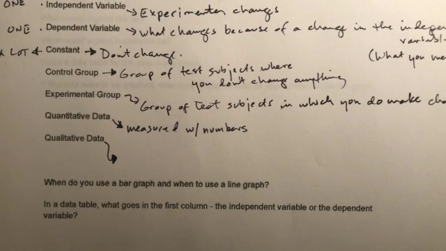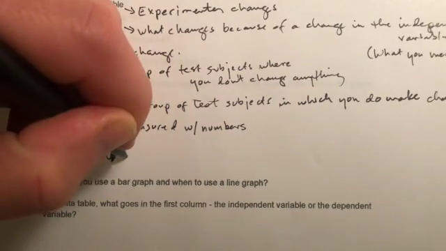Like, if I said, what music do teenagers who are 14 and 15 years old like the best? Or which flavor of pop do I like the best? I'm making judgment calls there. I'm saying, this one tastes better than that. That would be qualitative. There aren't numbers.